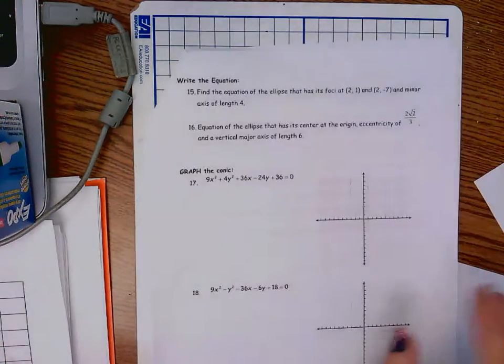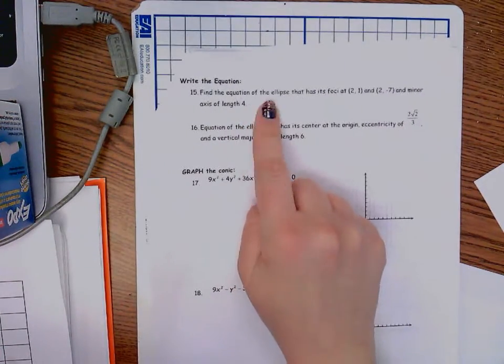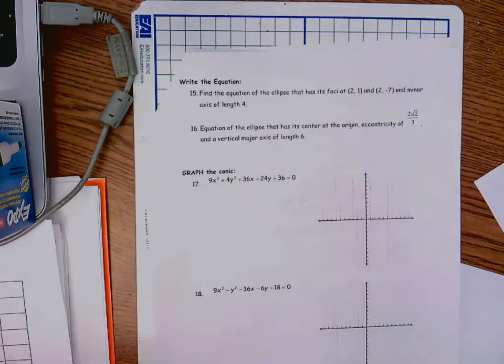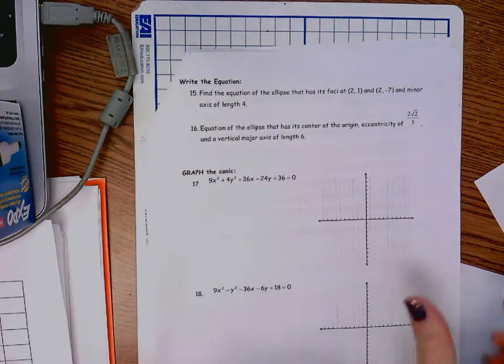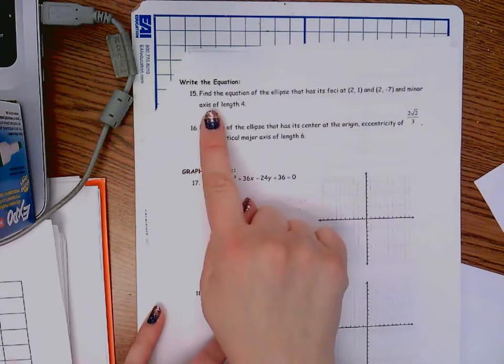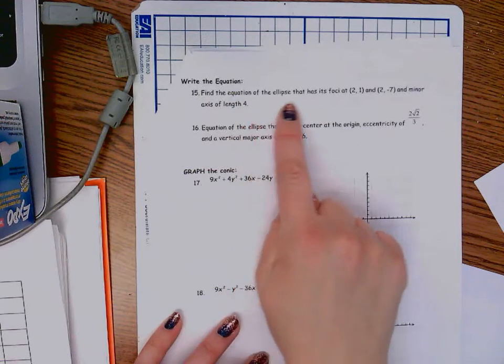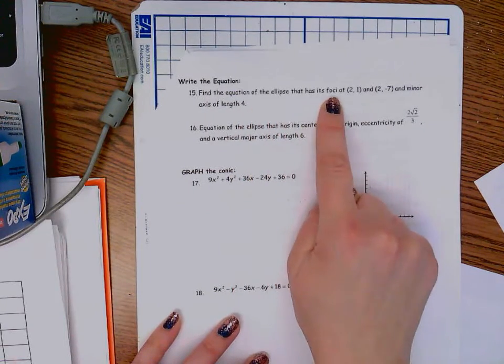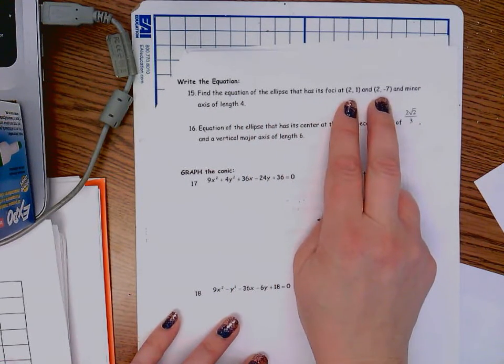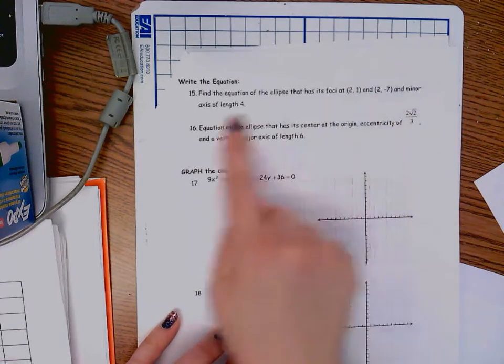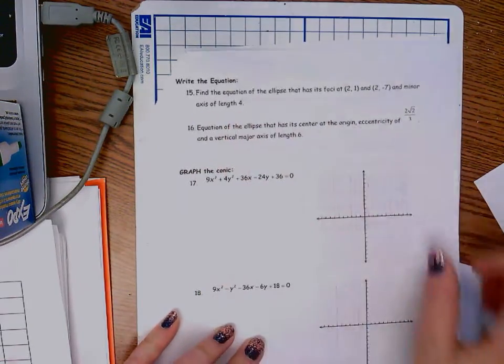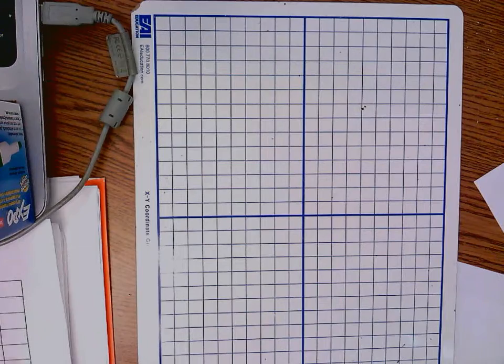I wanted to do 15 and 16 together, like actually writing the equation of an ellipse, because your performance task focuses on ellipses. So if I'm finding an equation, I like to plot out everything that they're giving me. So it has foci at these 2 points, so I would plot those, and a minor axis length of 4. So I'm going to plot that information in order to help myself write the equation.